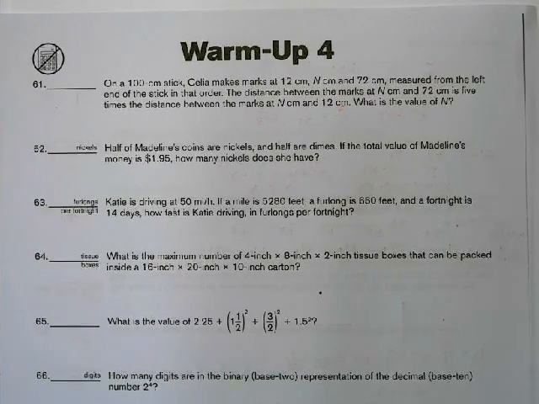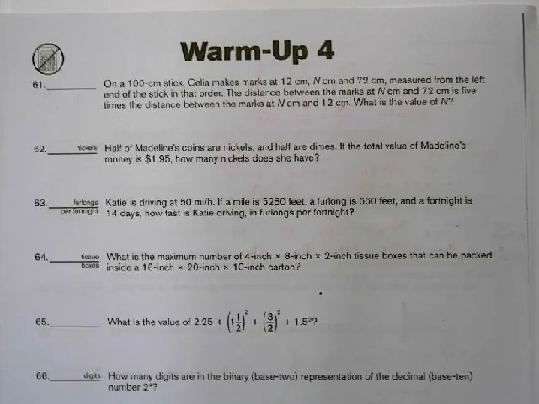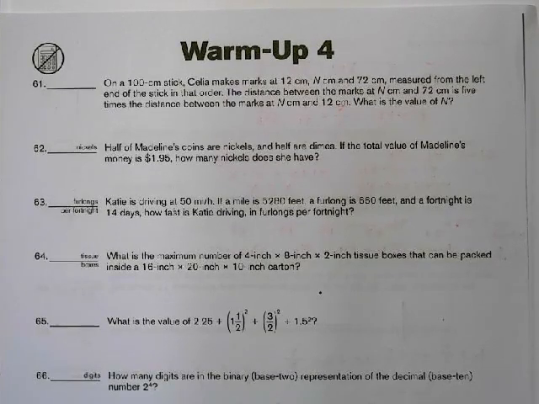On a 100 centimeter stick, Cecilia makes a mark at 12 centimeters, n centimeters, and 72 centimeters, measured from the left end of the stick. The distance between the marks of n and 72 is 5 times the distance between the marks of n and 12. What is the value of n?